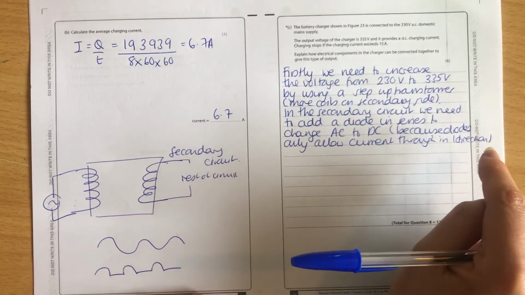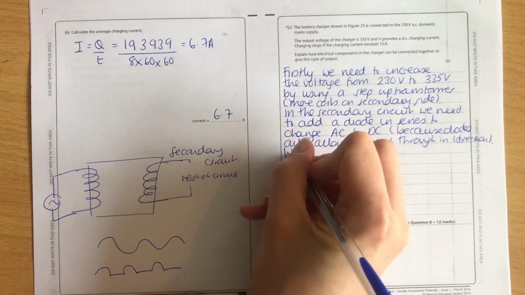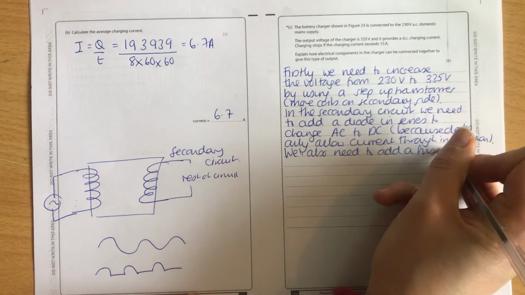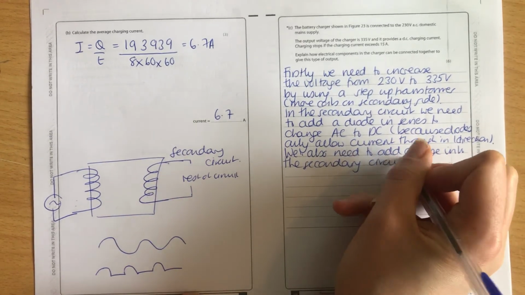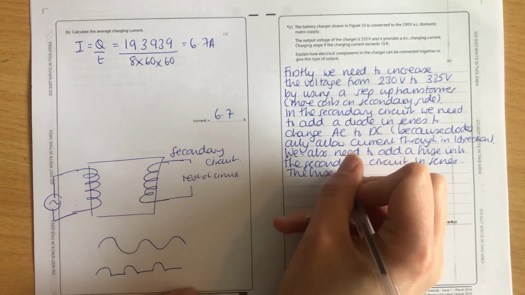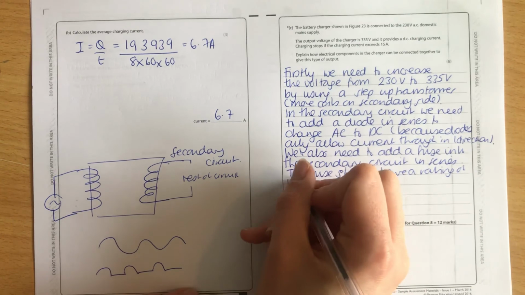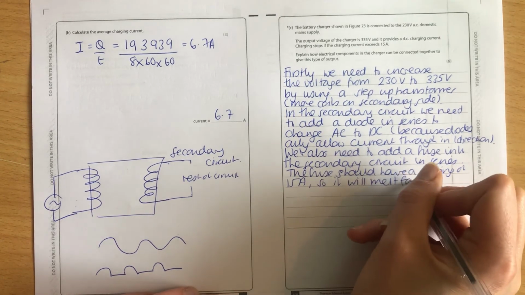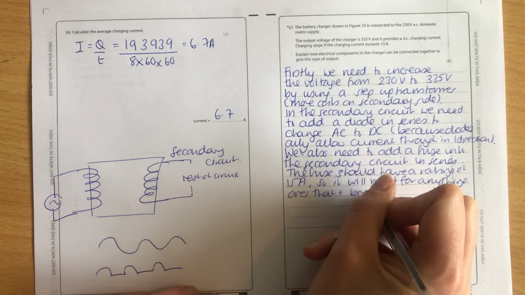So we're going to add a diode in series to change AC to DC, and then it needs to stop if the current exceeds 15 amps. So we also need to add a fuse into the secondary circuit, once again in series, because we want the current to go through it. The fuse should have a rating of 15 amps, so it will melt for anything over that and break the circuit.